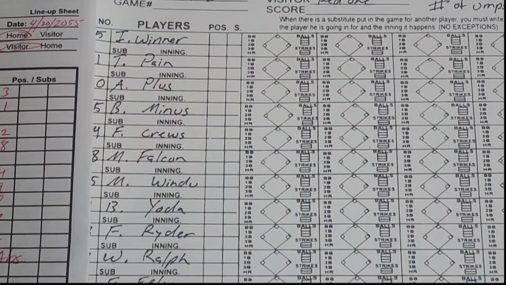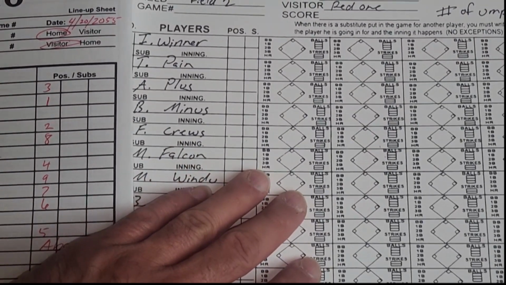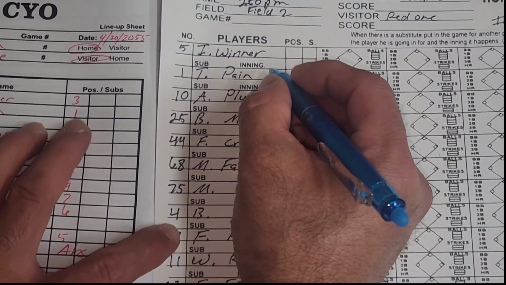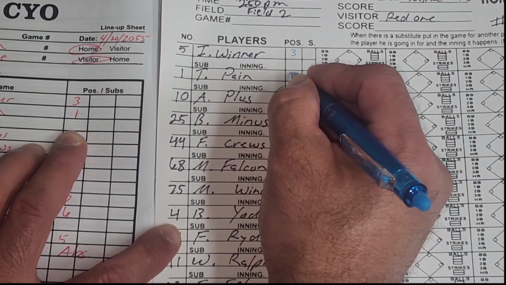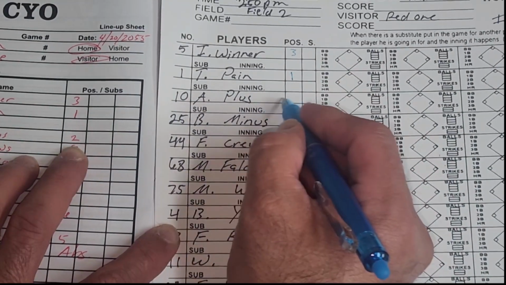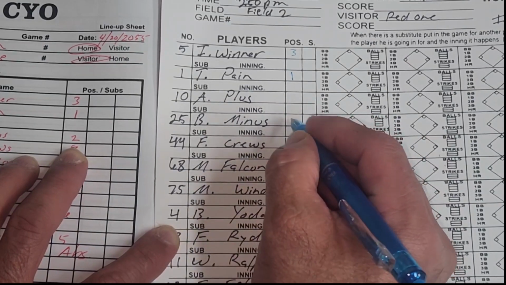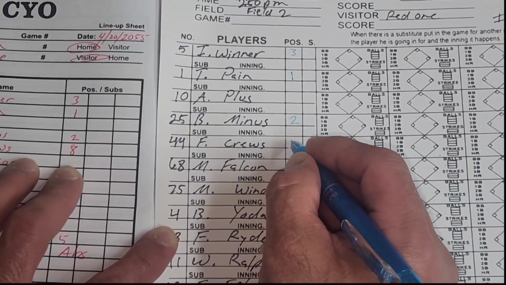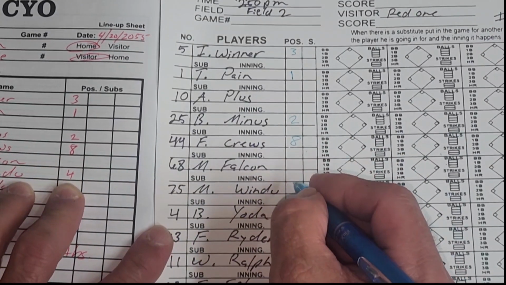Okay, so the first one we wrote here. Okay, here it is for the first one. We had a 3, so that's position 3. All right, this player is going to be position 1, which is the pitcher. This player is a sub right now, so we know we don't have to have it. We can keep it blank. Okay, and then this one's going to be number 2, position 2. This is position 8, which is center field. Then we go down to the next one.